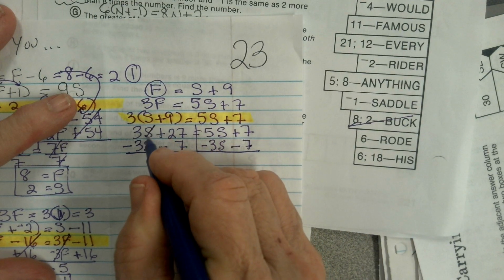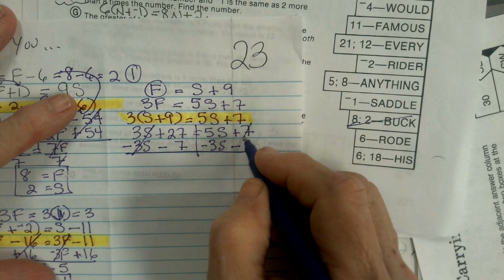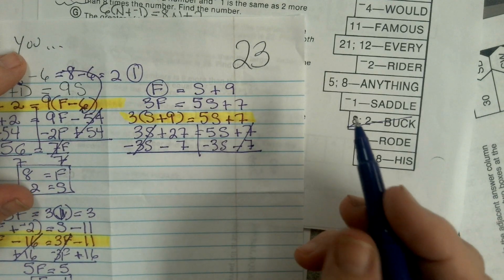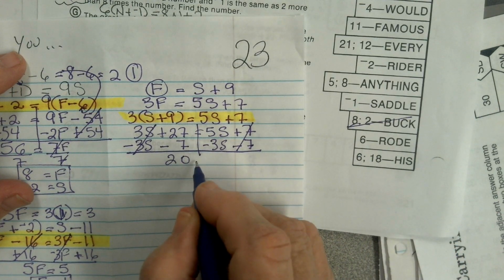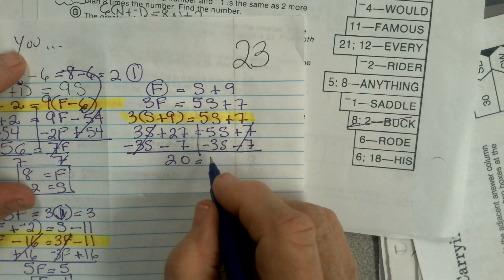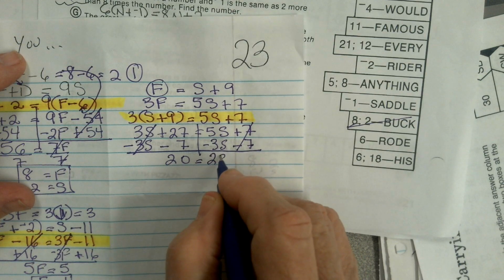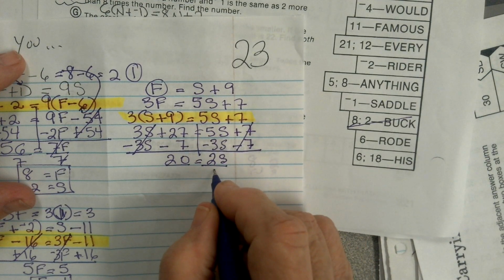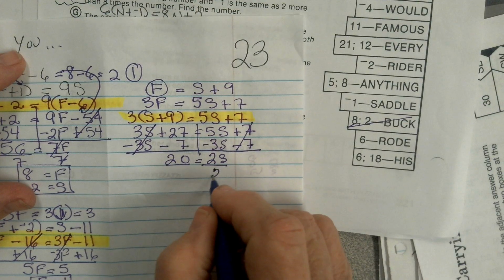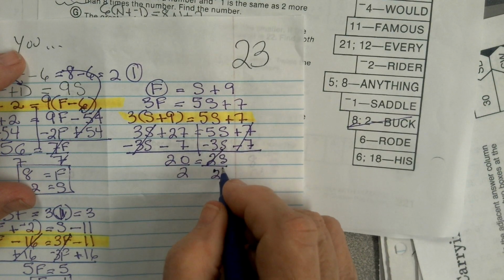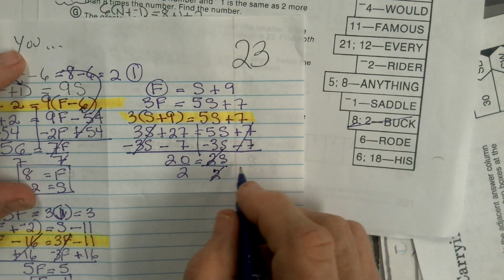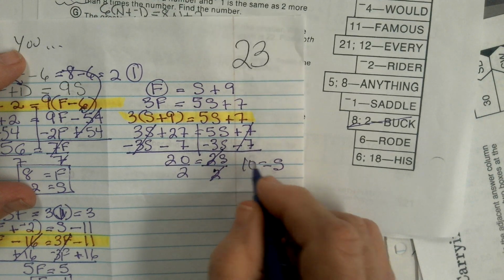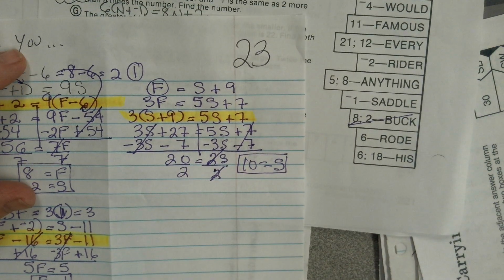And then I can get rid of 3S minus 3S, 7 minus 7. And so what is left over here? 27 minus 7 is what? 20 equals 5S minus 3S, you're right, is 2S. And then divide by what? Divide by 2, divide by 2. 2 divided by 2 is 1. 1 times S is S, equal to 10. Okay. So that's my second number.